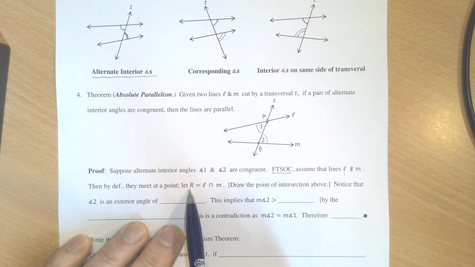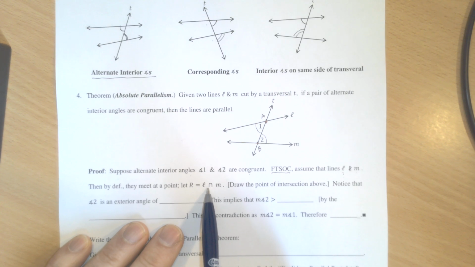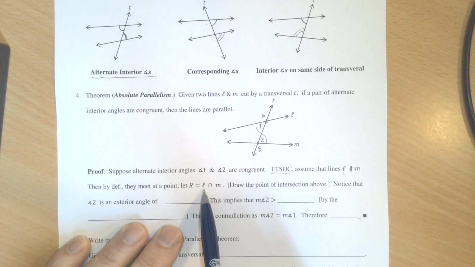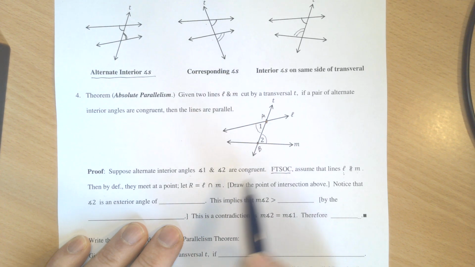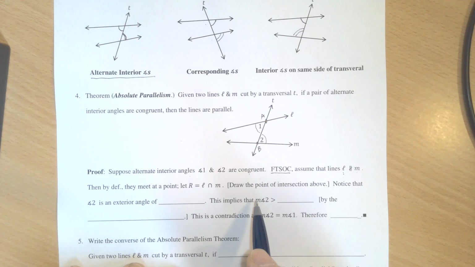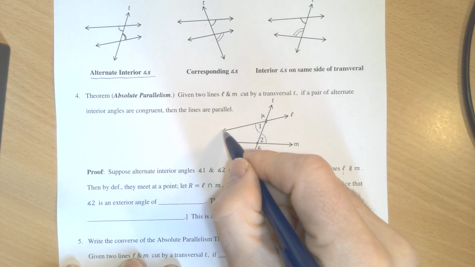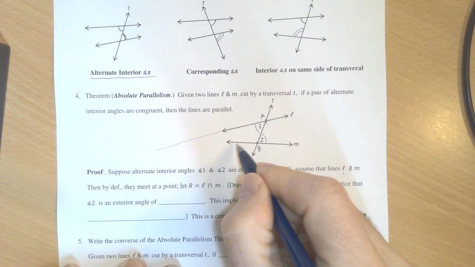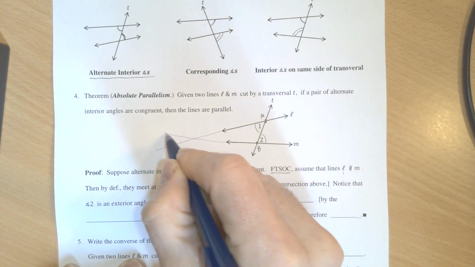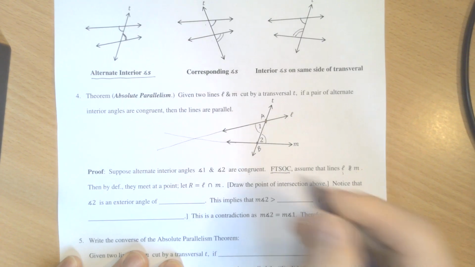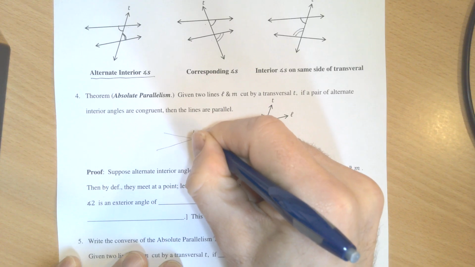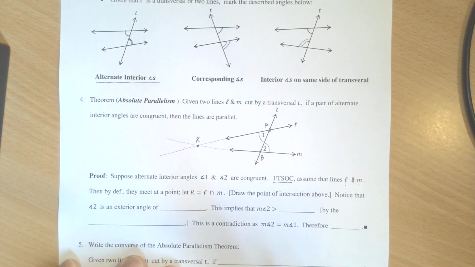And let's call R the point where they meet. So R is the intersection of the two lines. And here we're going to draw the point of intersection above. So let's do it this way. Let's extend those two lines, and say this is our point R where the two lines intersect.